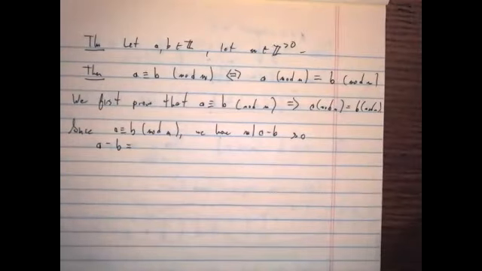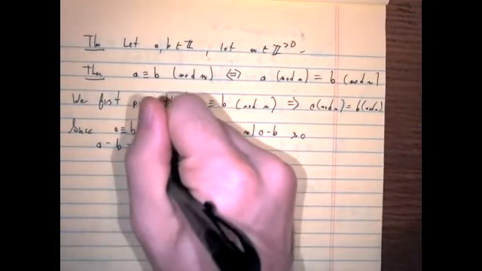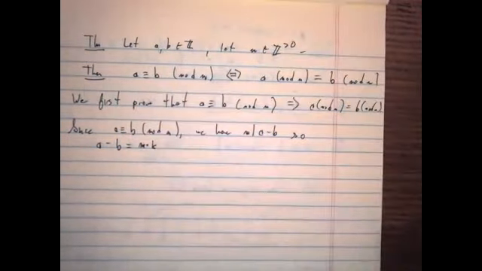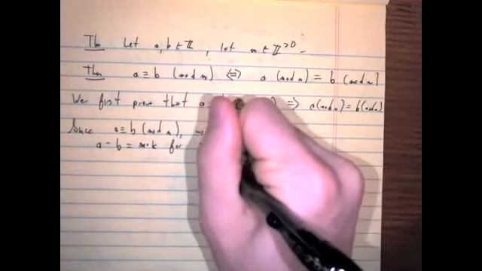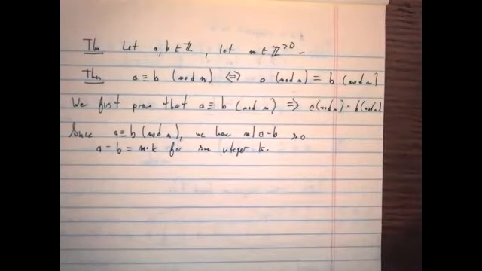So A minus B is equal to M times K for some integer K. Exactly.